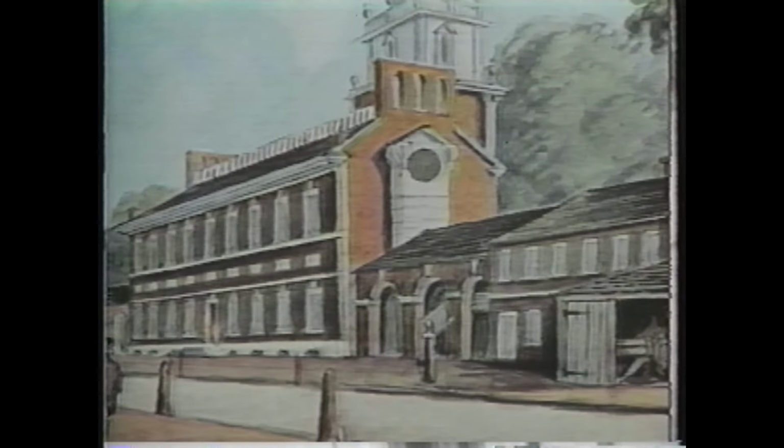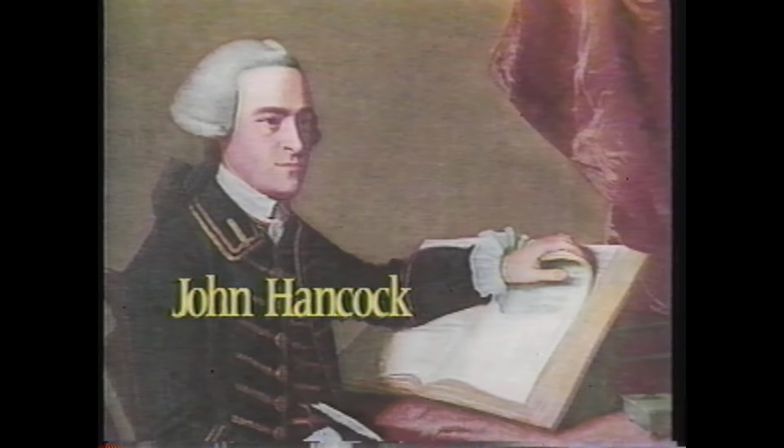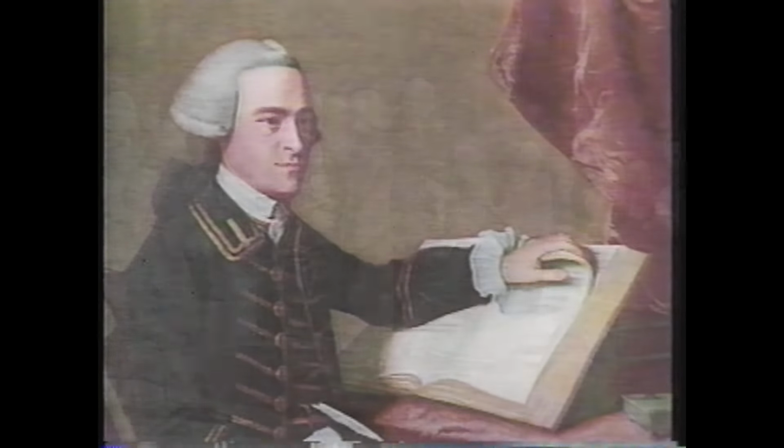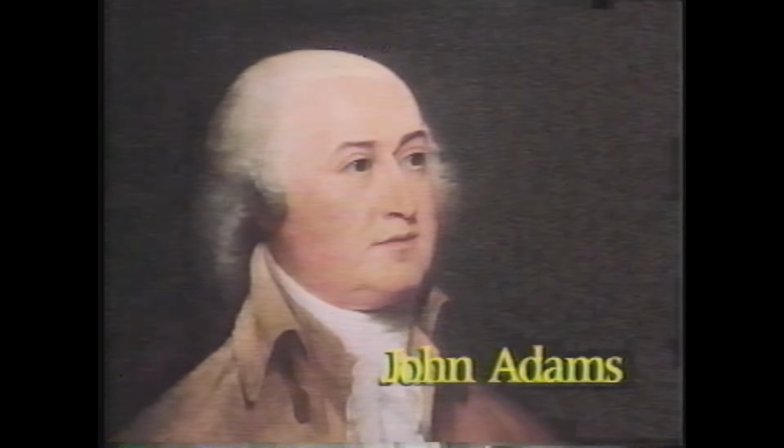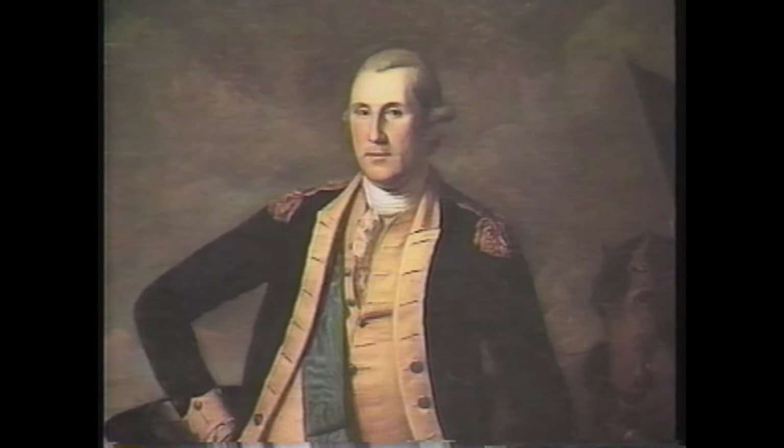That very same day, the Second Continental Congress convened at the Philadelphia State House. John Hancock was elected president of the Congress. Military matters were the first order of the day, and the members took steps to provide a Continental Army and to select a commander-in-chief. John Adams, recognizing the need to unify the colonies, recommended George Washington of Virginia for the position.